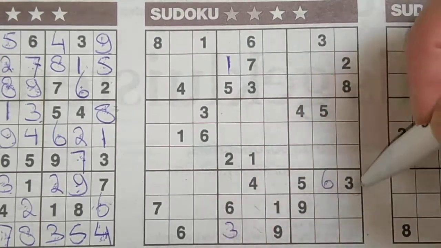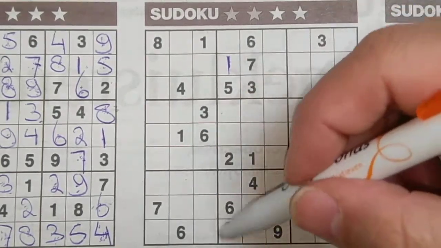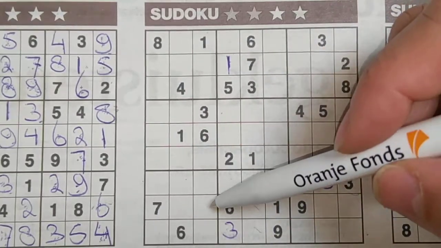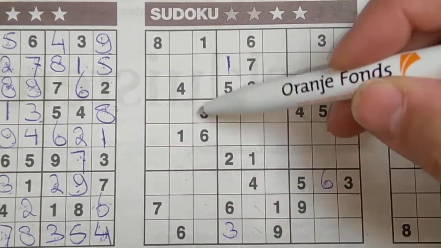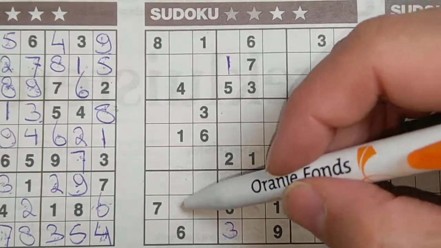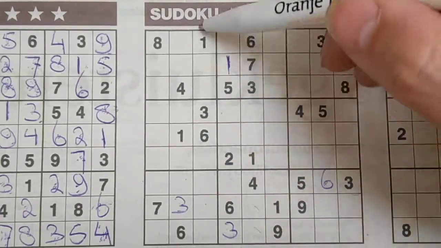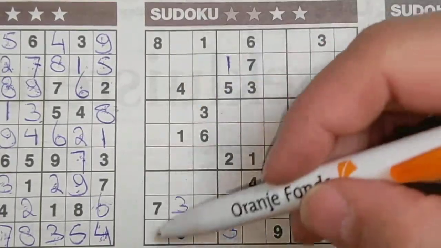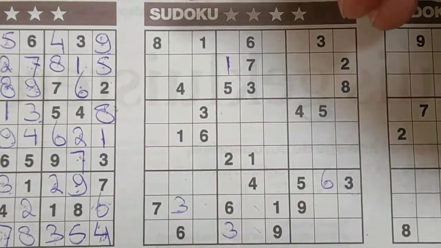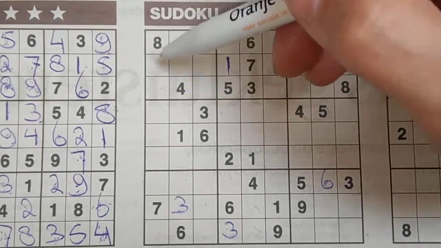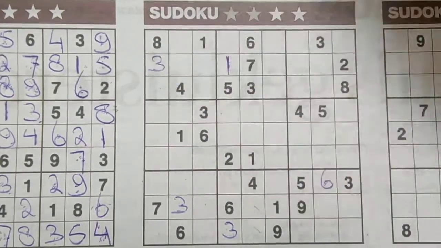Yes. 3 in this row, 3 in the last row, so in the row between, the only two places for the 3 should be here or there, but I see here 3, no 3 there, 3 should be here. 3 in this column, 3 in the second column, so in the first column, the only two places for the 3 should be here or there, but I see here 3, no 3 there, 3 should be here.